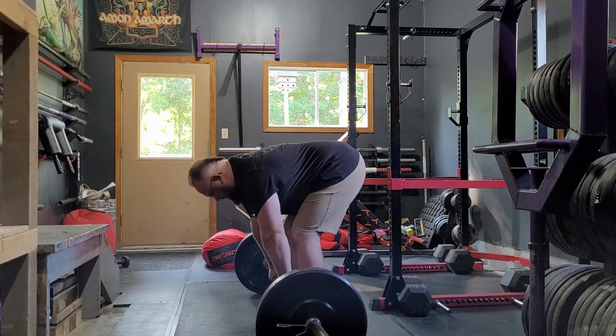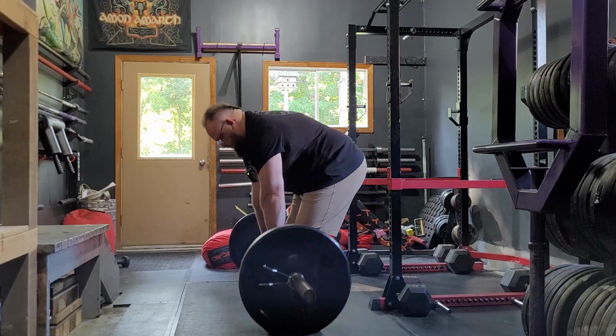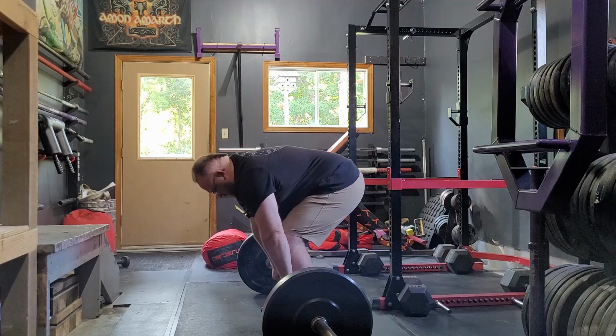Fault number 1 has to do with the upper back. When an individual initiates the pull from the floor and the first thing you see is the shoulders round forward and downward, this indicates that the upper back muscles are not strong enough to maintain that starting position of the upper back.